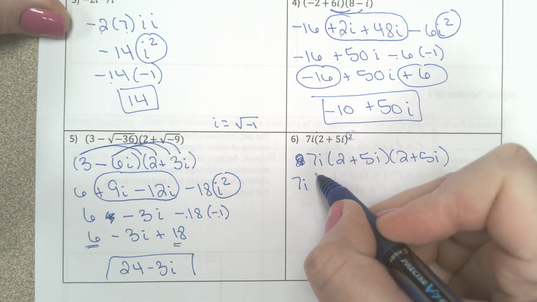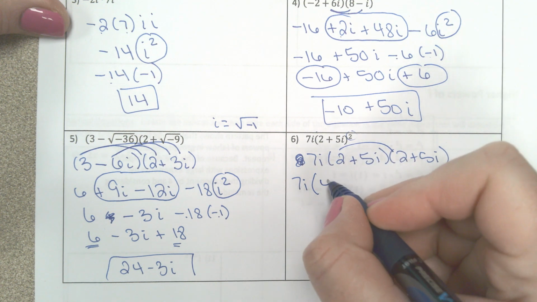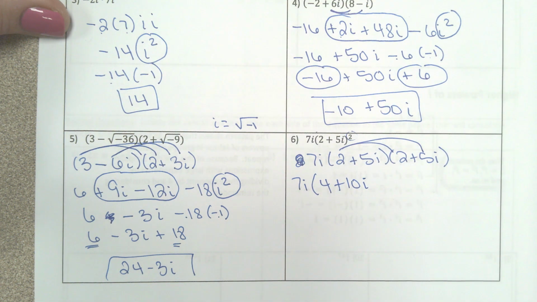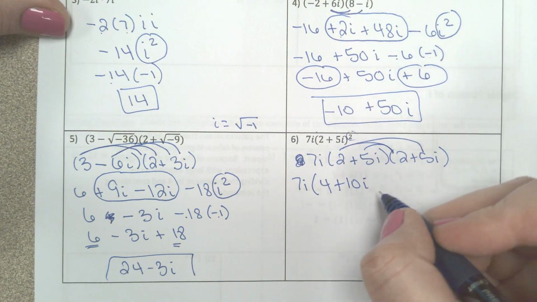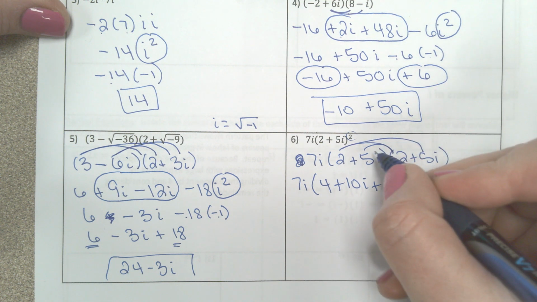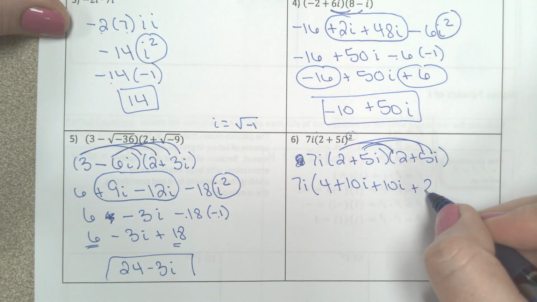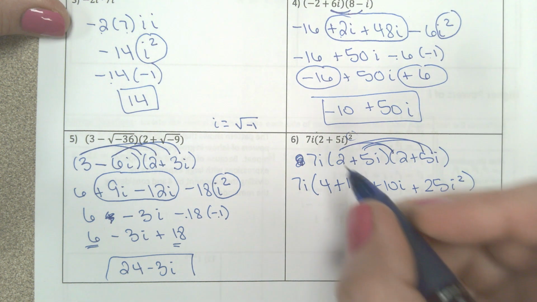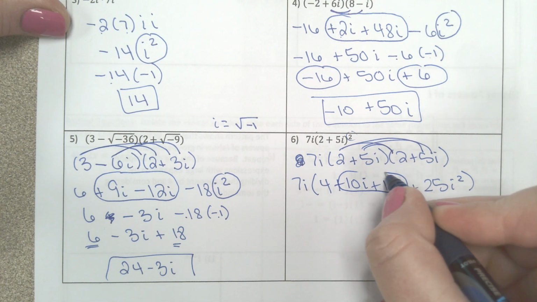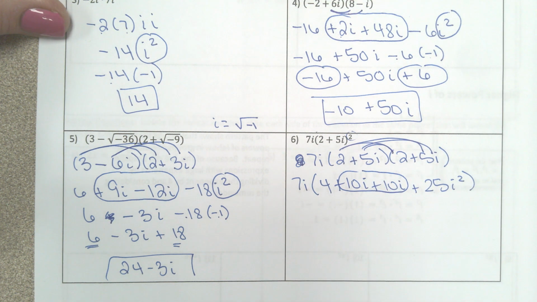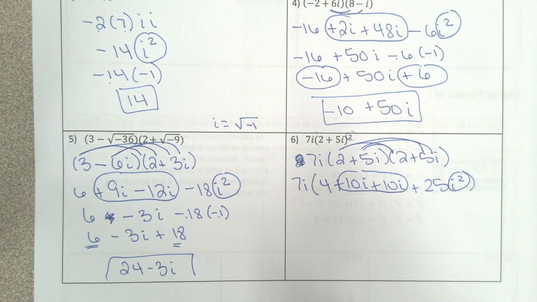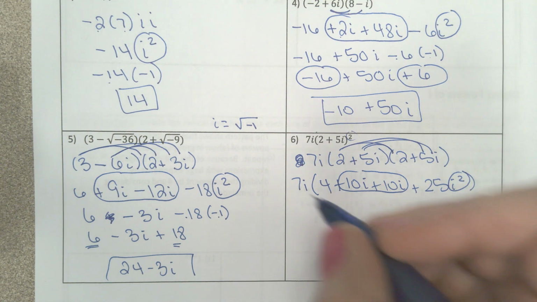All right, so I'm going to multiply. 2 times 2 is 4. 2 times 5i is 10i. 5i times 2 is 10i. 5i times 5i is 25i squared. It would be best if you would combine like terms and deal with that i squared before you go distribute the 7i.